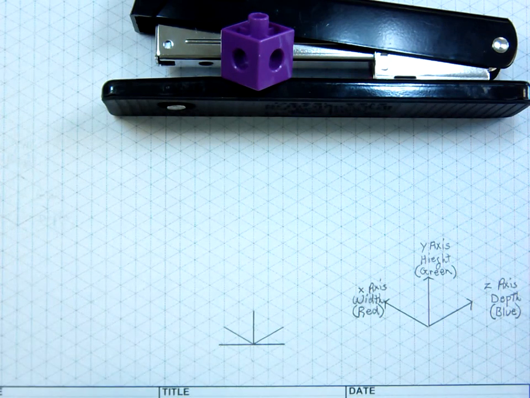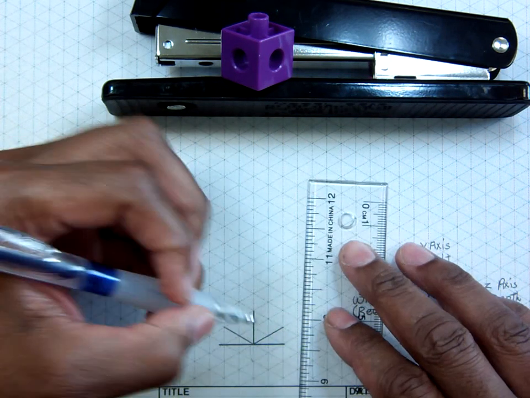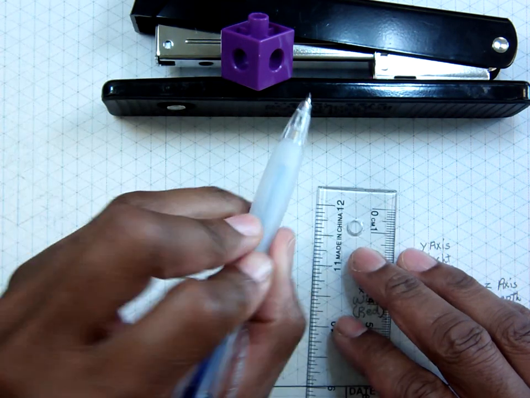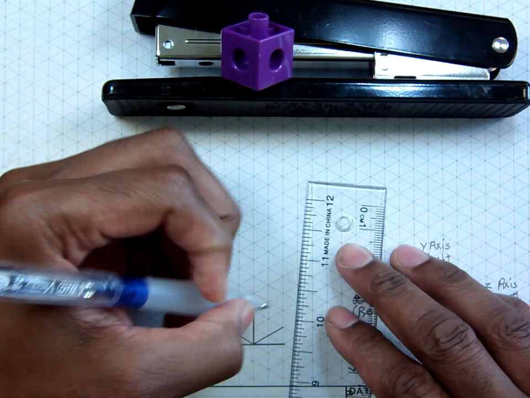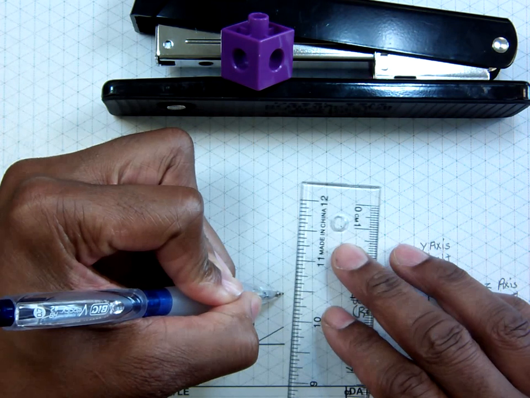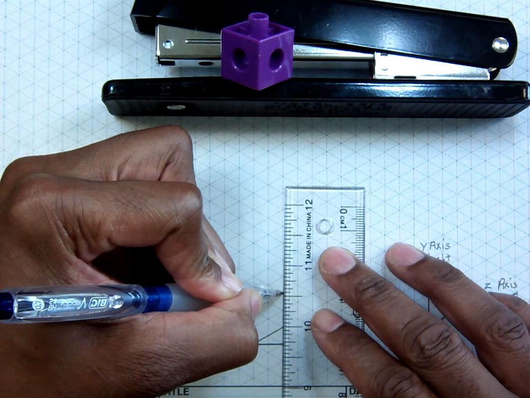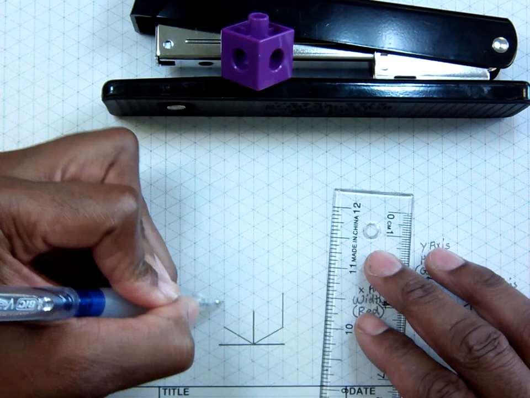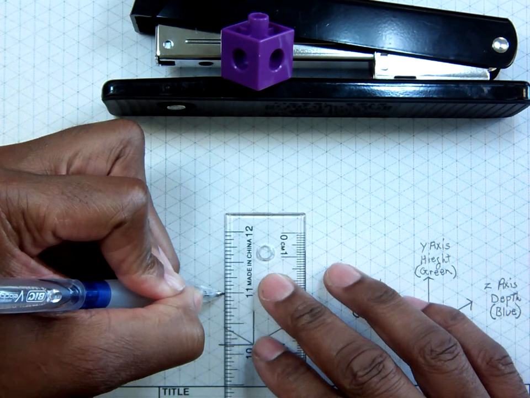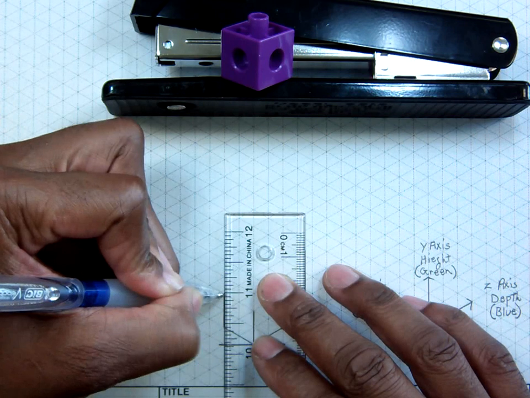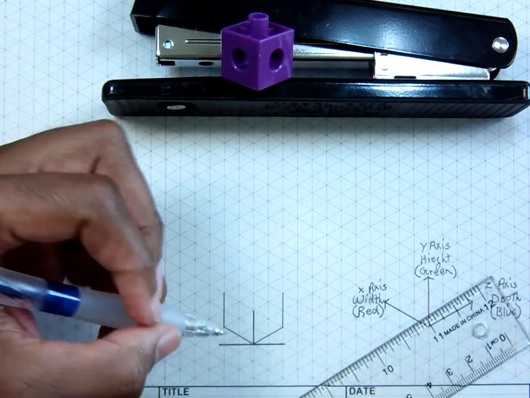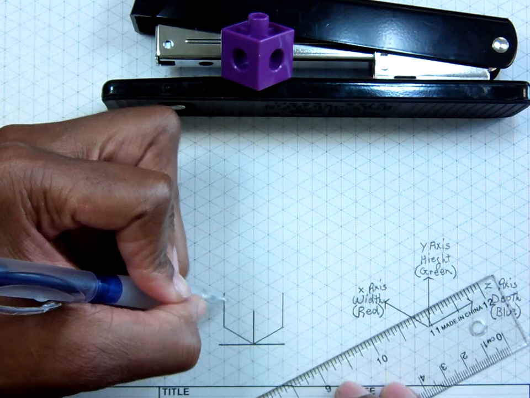Okay, now we're going to focus on our parallel vertical lines of our cube. So we're going to go two intersection points up, just like so, and just like so. Okay, now we're going to work on our width and our depth.